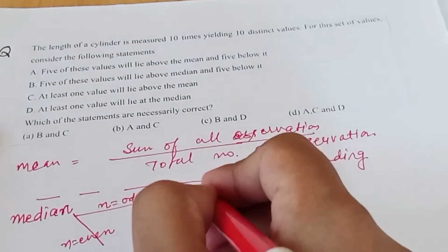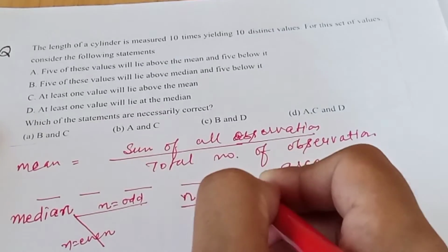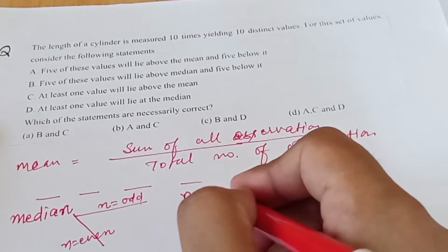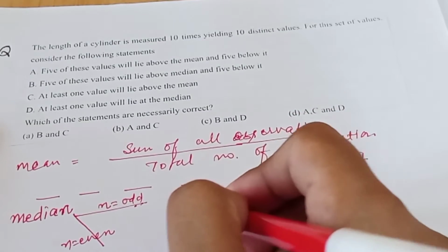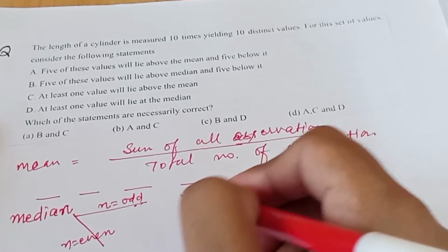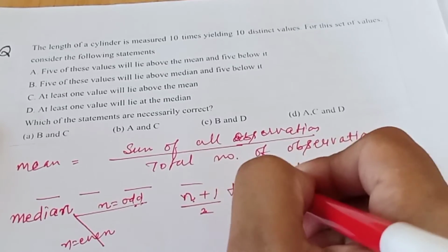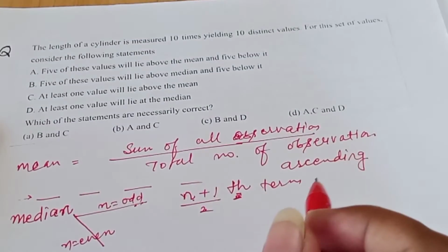For an odd number of terms, we use n plus 1 upon 2. Suppose n equals 9, then 9 plus 1 upon 2 is equal to the fifth term. So this term will be our median.